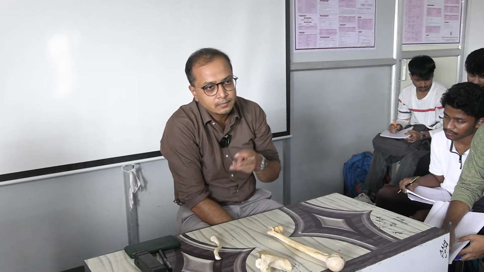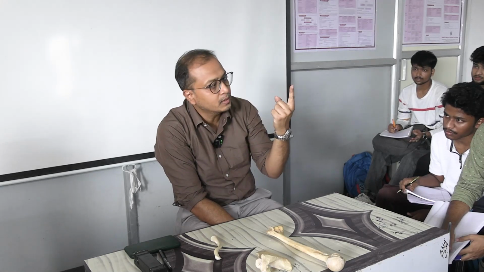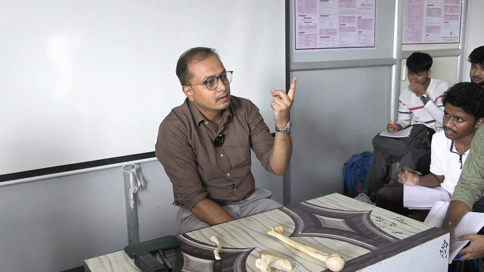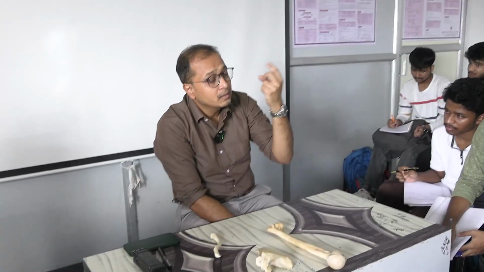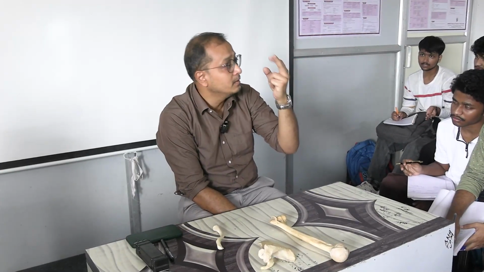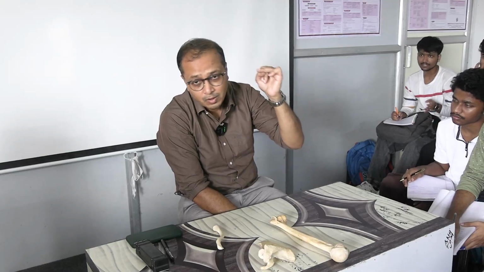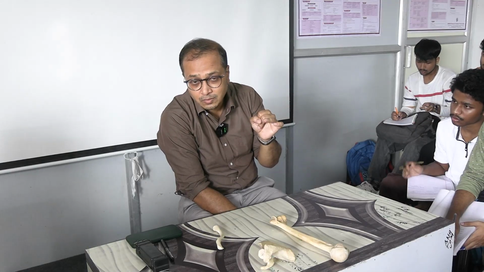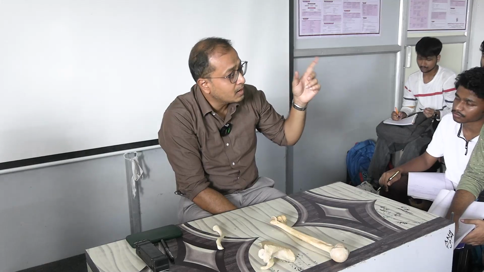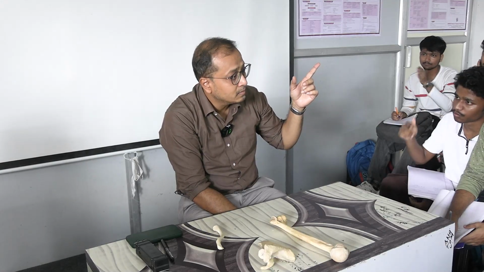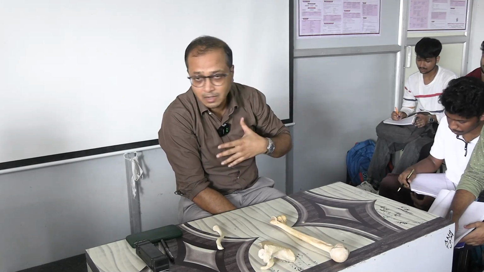So, what are the parts? How many parts are there? 3. What are they? Head. Head is also known as the lateral angle. Then we have the neck. Then we have the body. Body has how many surfaces? Posterior can be identified by the process. Anteriorly, no process. How many borders?